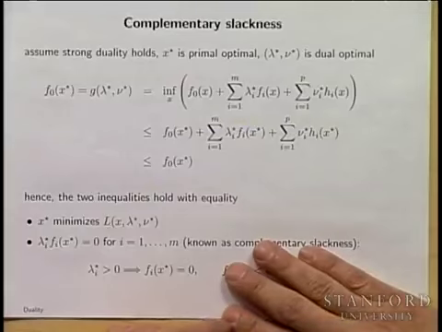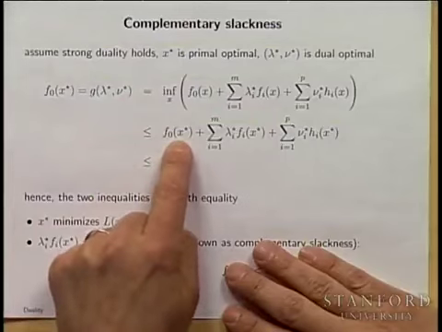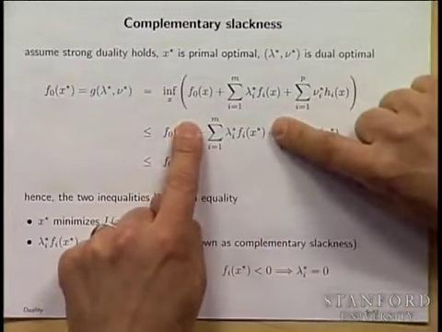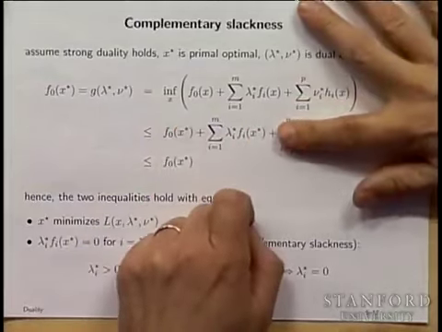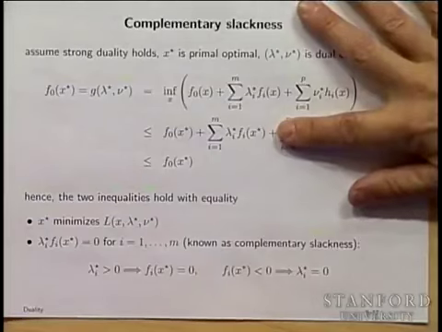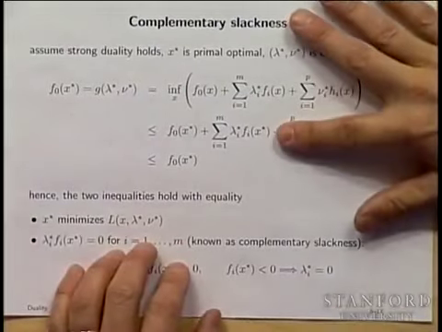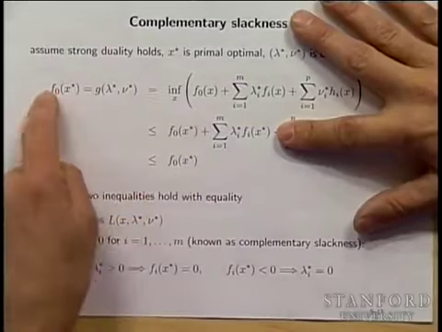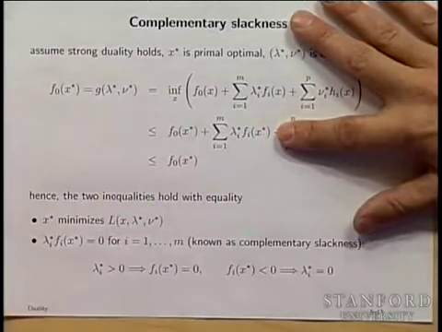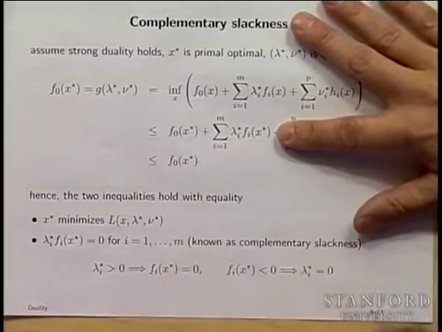So I plug in x star, and I have the following. Very interesting. This says f0 of x star is less than or equal to f0 of x star plus something where every term in that is less than or equal to 0. So this one is not relevant. Everything here is 0. And now you say, wait a minute here. If this thing is less than or equal to that thing is less than or equal to that, and that's the same as that, then they're all three equal. And we have no choice but to conclude that the sum of lambda i star times fi of x star is 0.